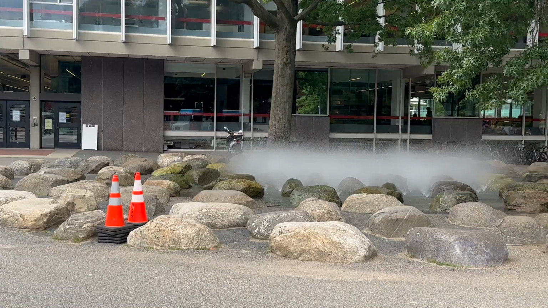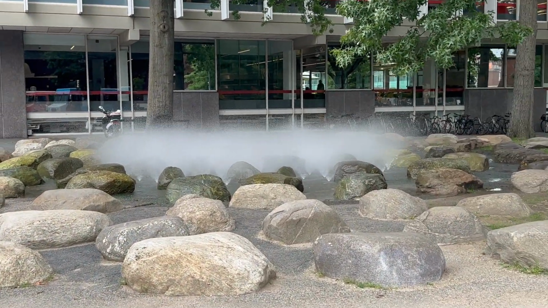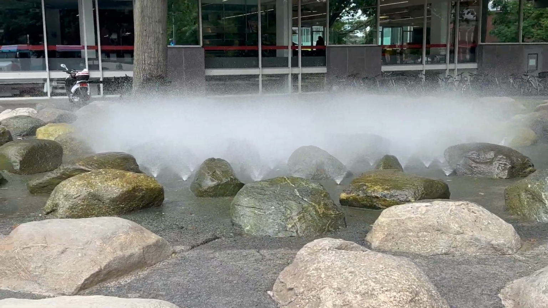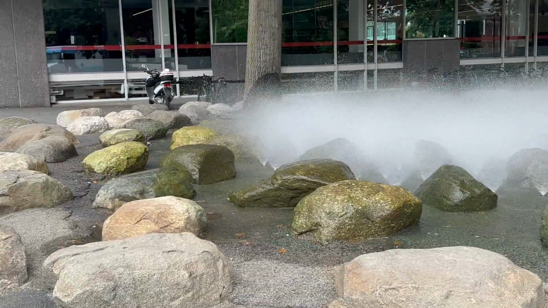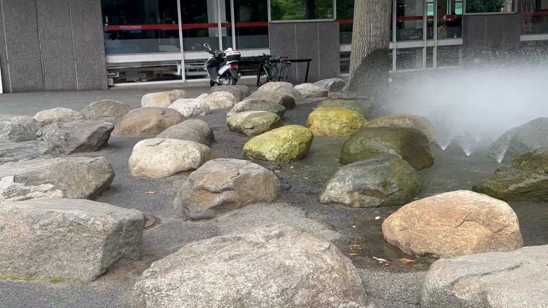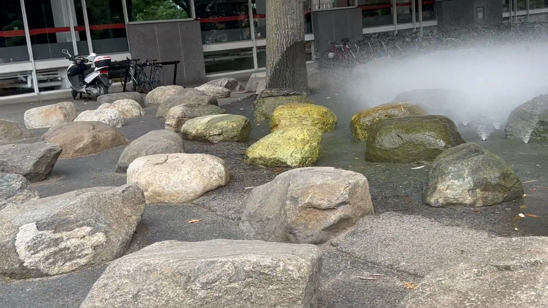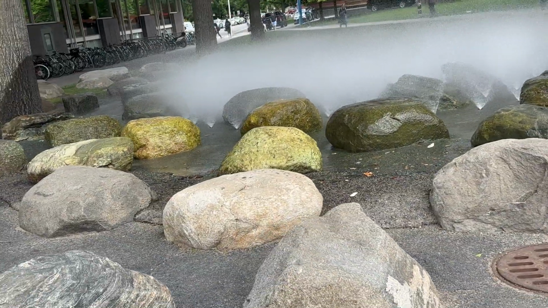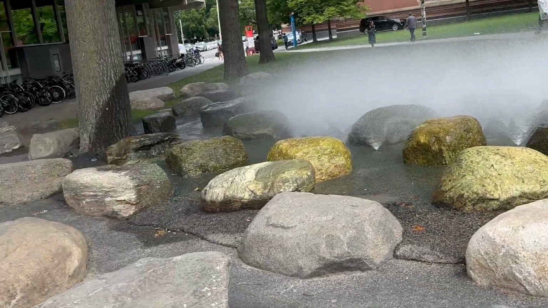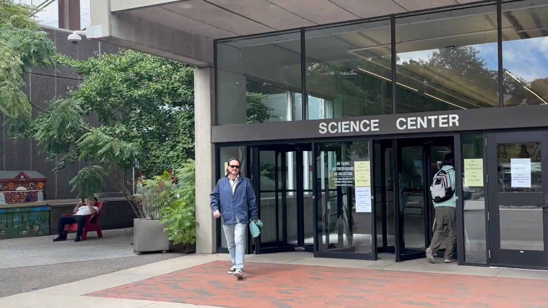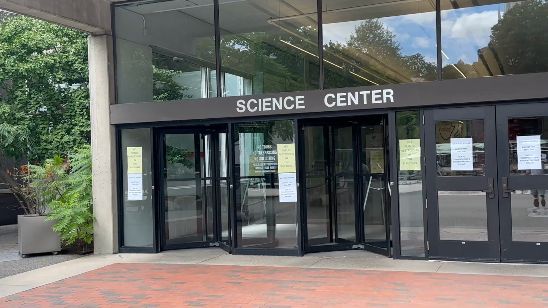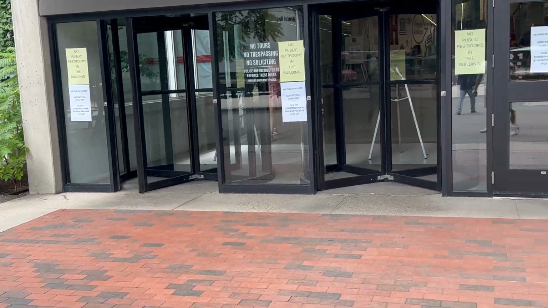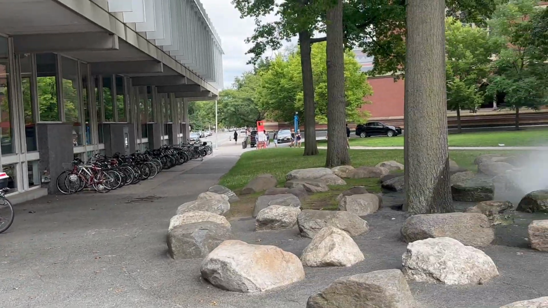And just look at this. Wow, what a beautiful fountain between the rocks. And this is the science center. We cannot go inside, there is no public restroom in the building. They say that we cannot go inside. I think this is only for the students, so we cannot go in.